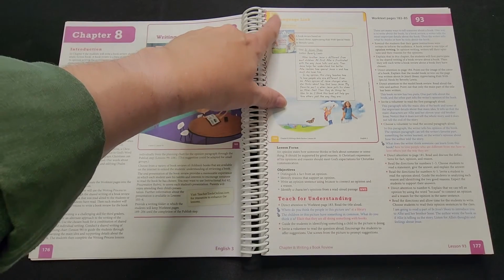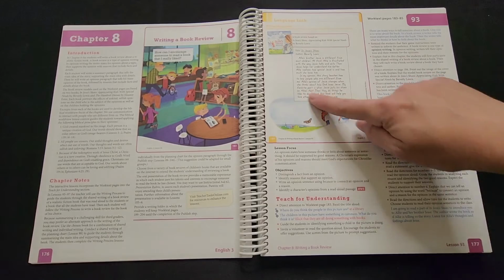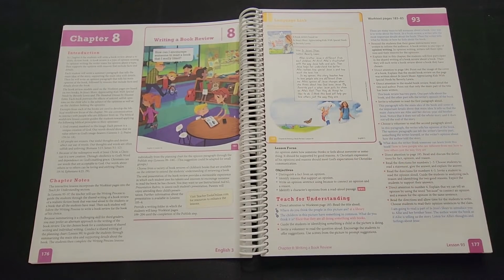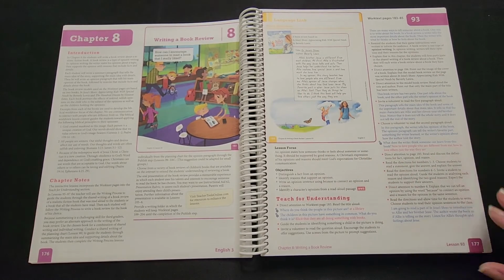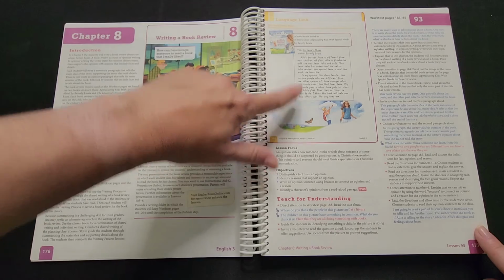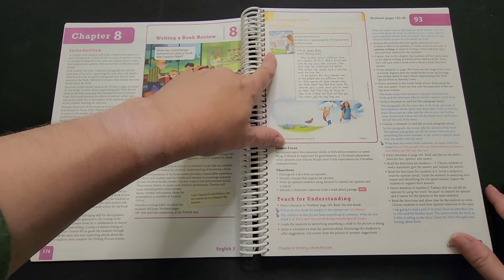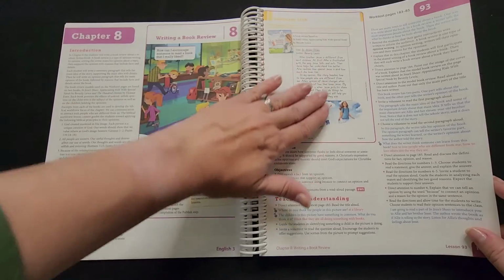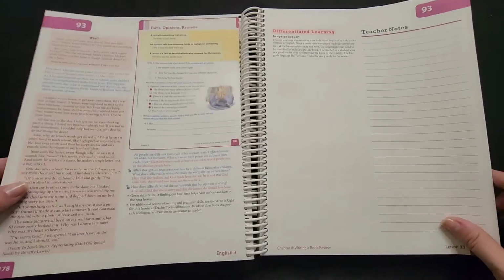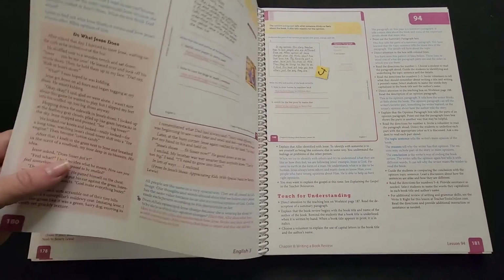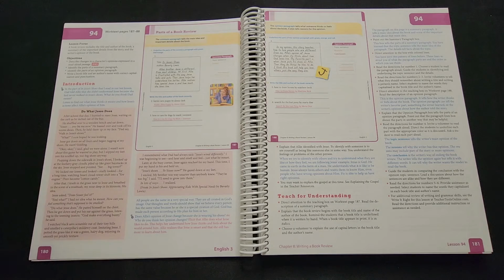This chapter begins with a language link. The language link is just a sample of what your child will be doing in the upcoming lessons. In this case, it's a book review based on the book Jessie's Shoes by Beverly Lewis. And this will be used as a model throughout the following lessons to help your child understand what they need to do.